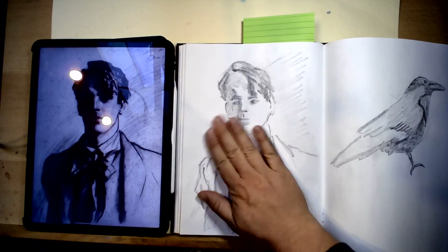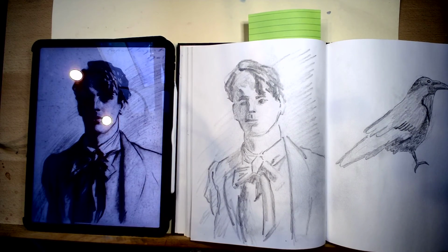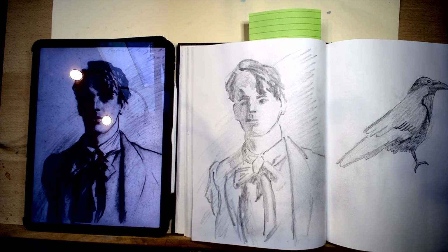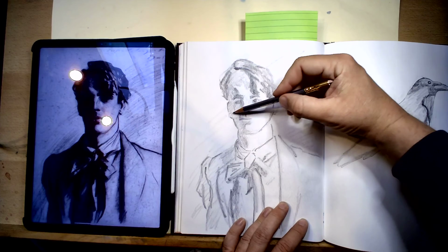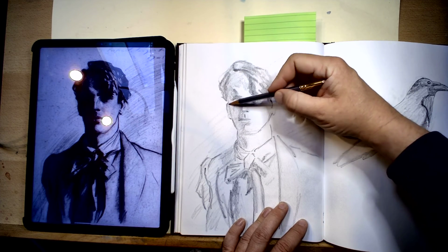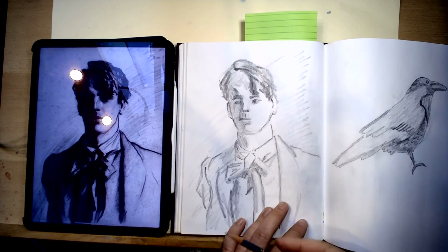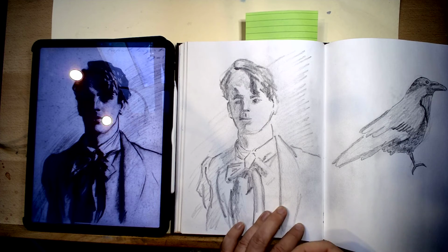So another thing, as you're working, if things are a little off, you can smudge it together to soften it and simplify it, and then make another run at it. A lot of times that can be really useful. You slowly build up consensus on where everything is.